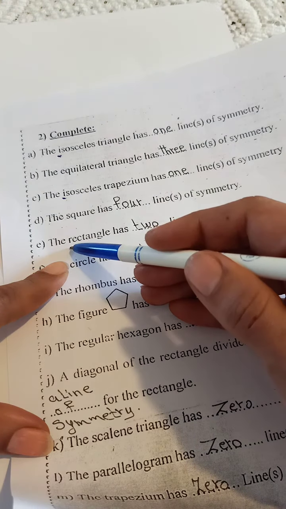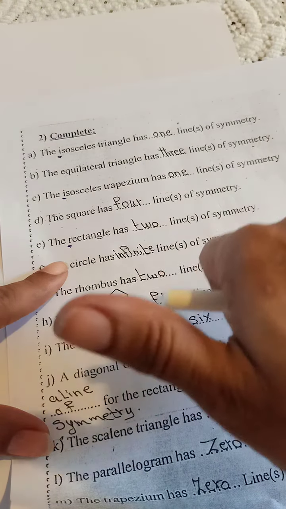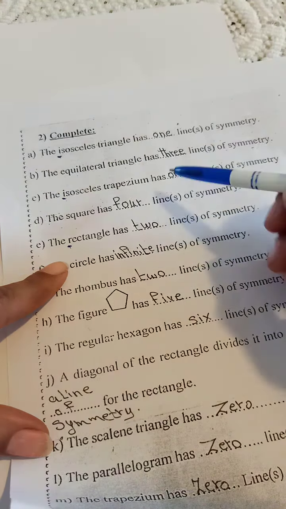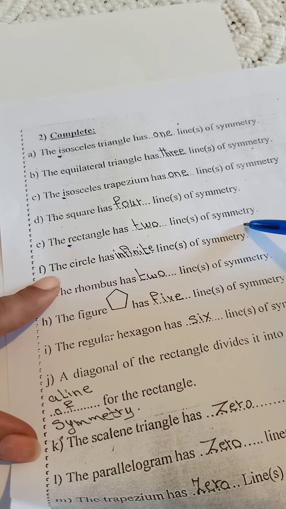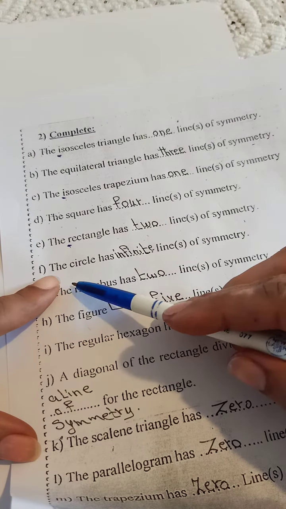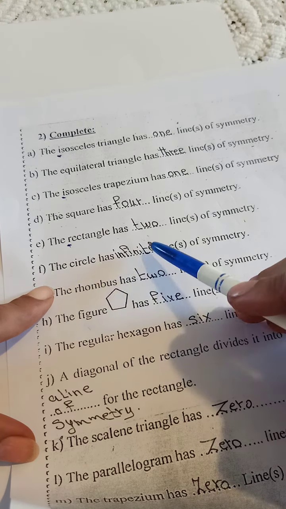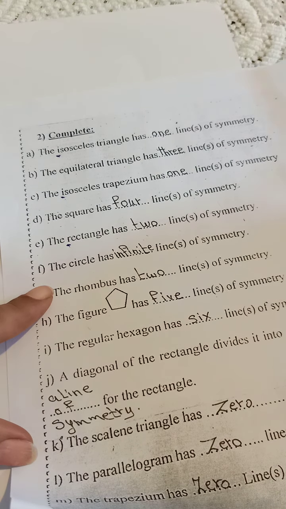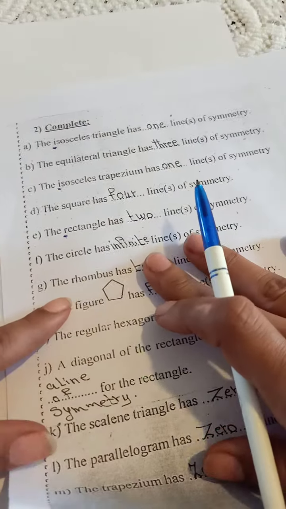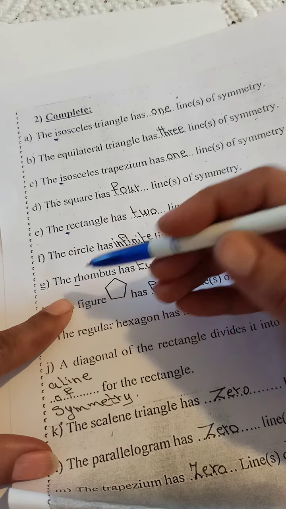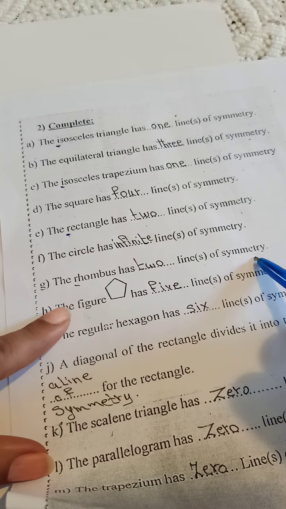Rectangle, here start with the letter R. I have only rectangle and rhombus, so it has 2 lines of symmetry. Letter F, the circle. The circle has infinite lines of symmetry, a very large number. Rhombus, letter G, again R, has 2 lines of symmetry.